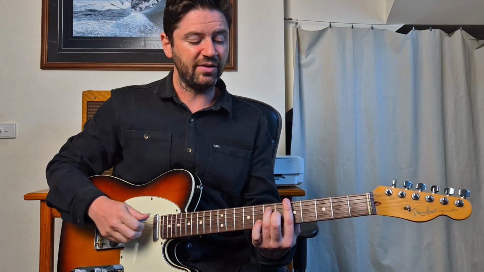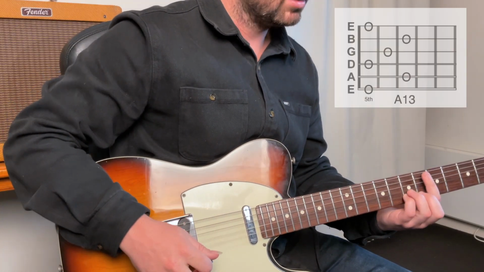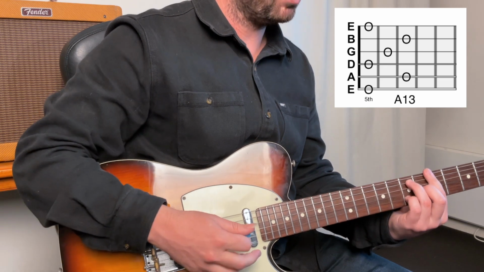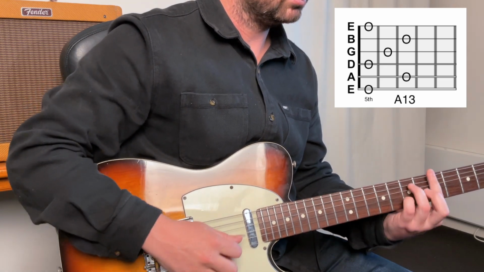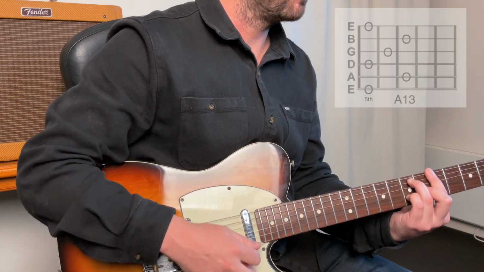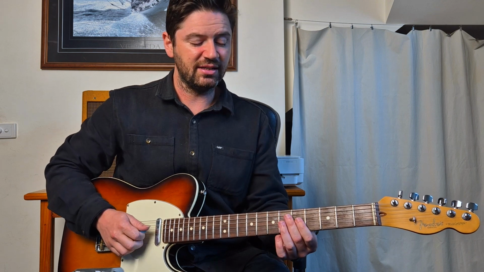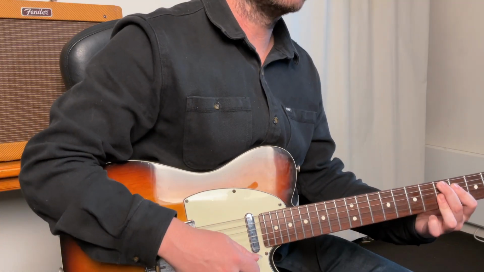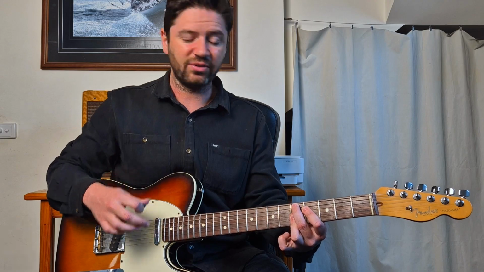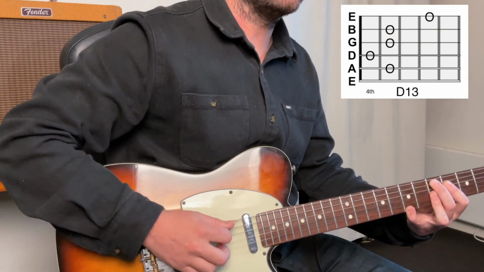Now another extension you can use is a 13th, right? So let's look at that. You have A7, to add the 13th is the 7th fret of the B string with your pinky. Let's do the same with the D. So we had our D7 and D9. Let's add the 13th. So that turns it into a D13.